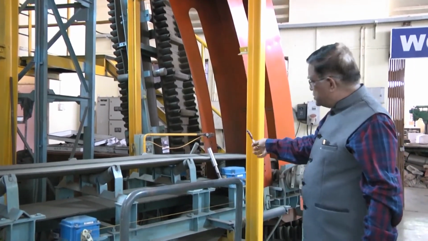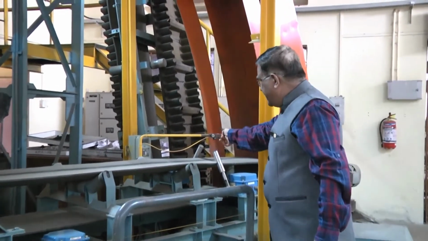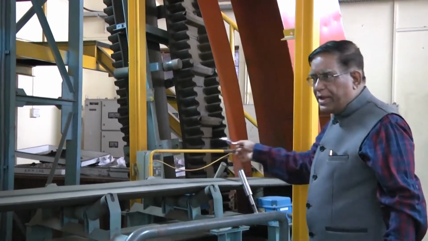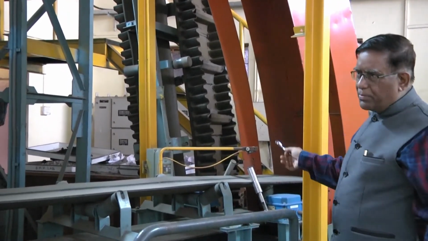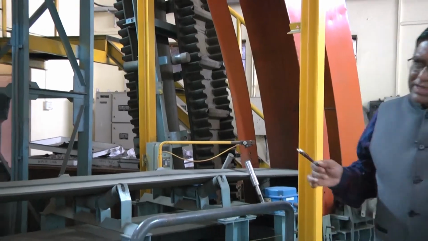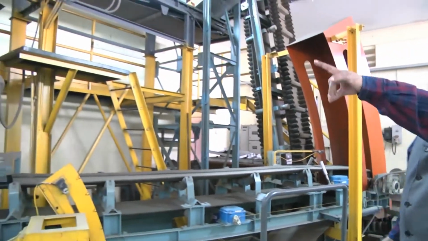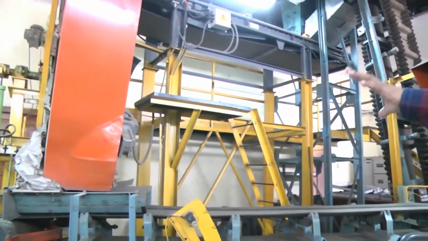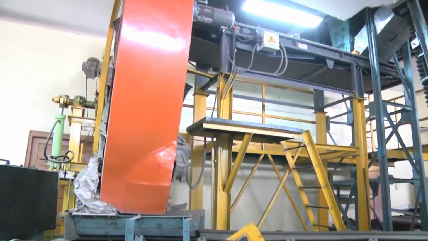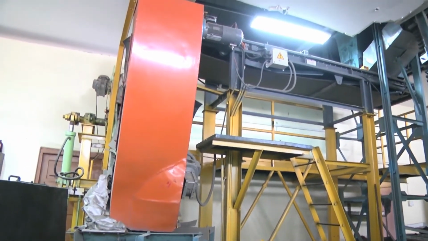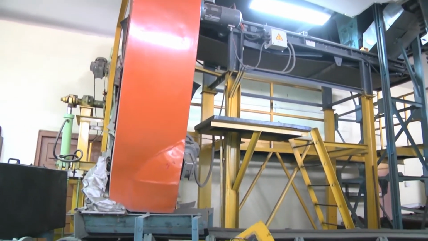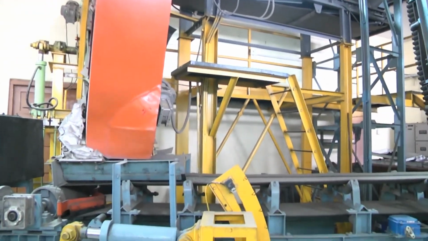There are different sensors loaded over here that do the proper sensing when the material is going, and we have the panel from where they study the different power requirements, different controls, and different emergency switches, all in this particular setup.